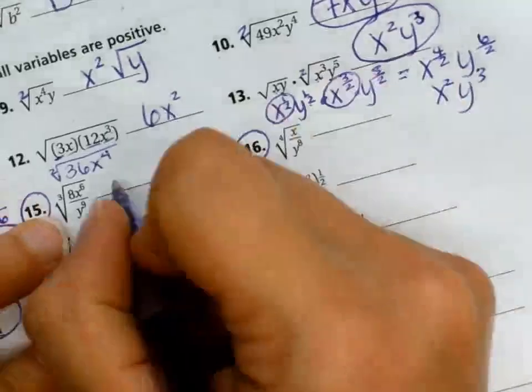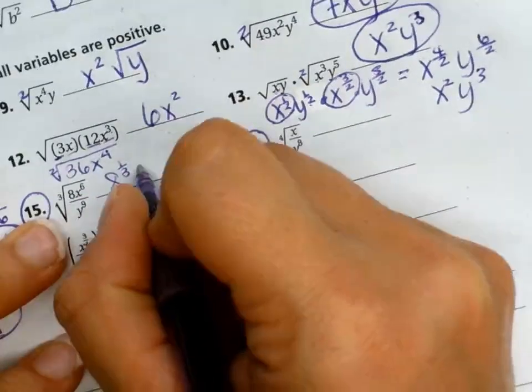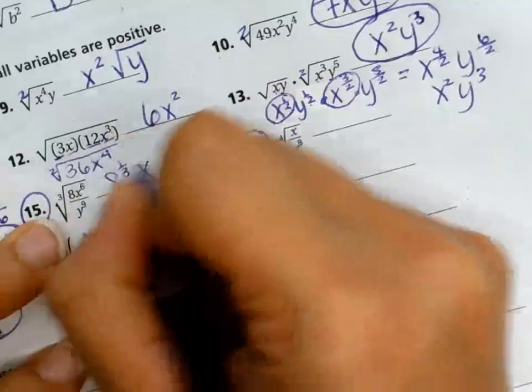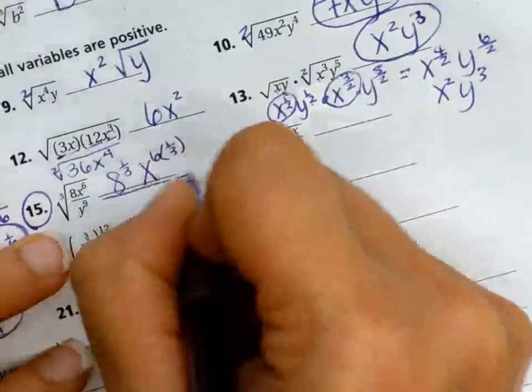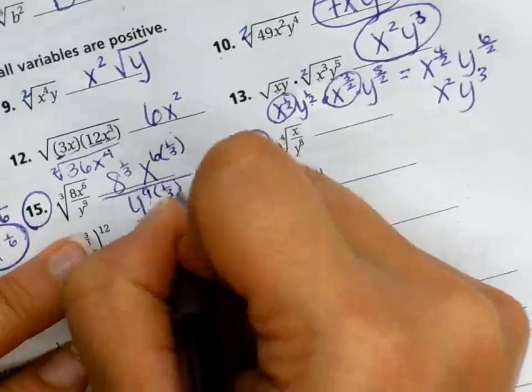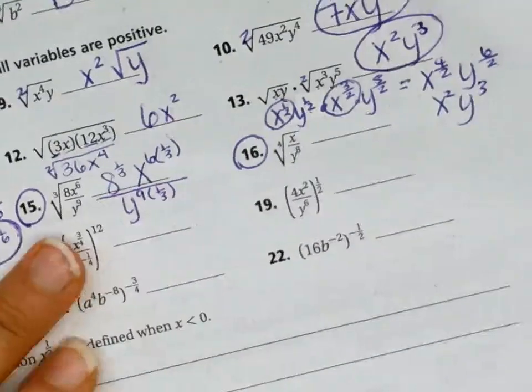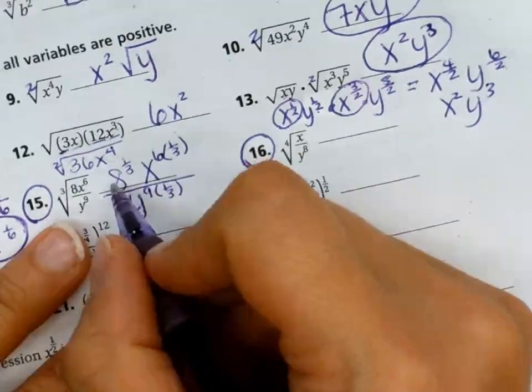So on 15, this is 8 to the 1/3, x to the 6 times 1/3 over y to the 9th times 1/3, right? 8 to the 1/3 is the cube root of 8.